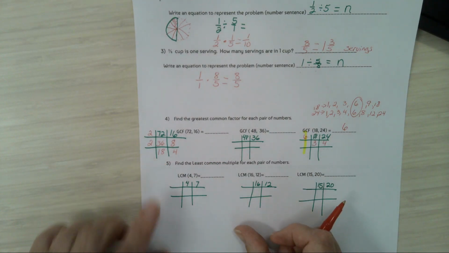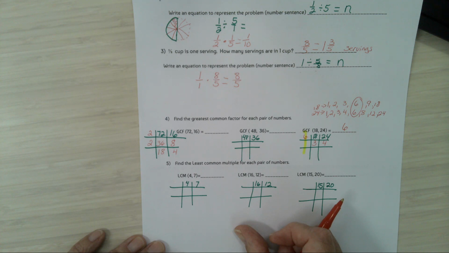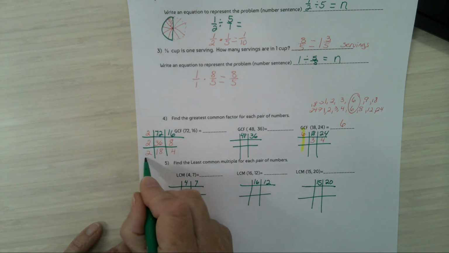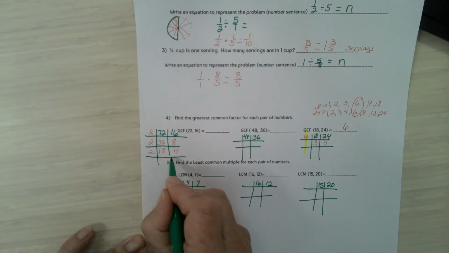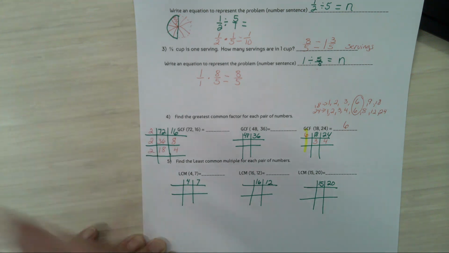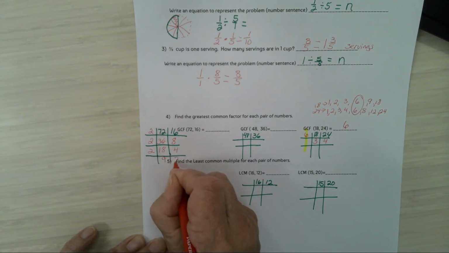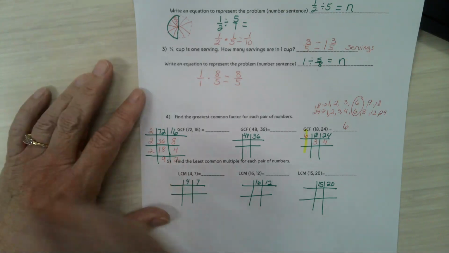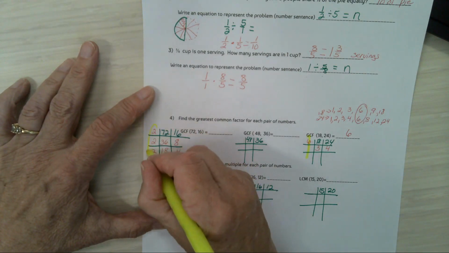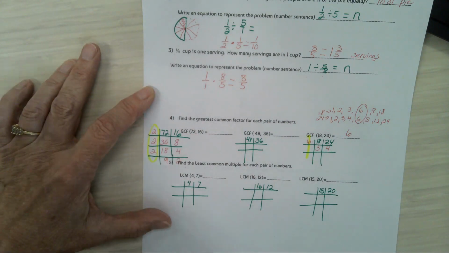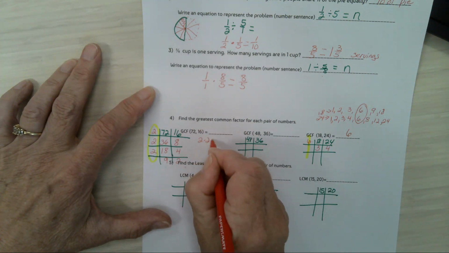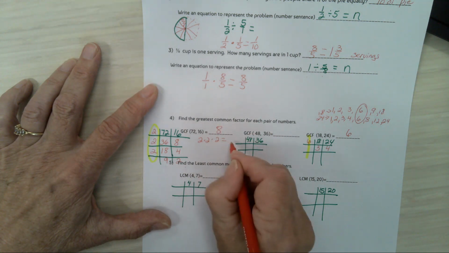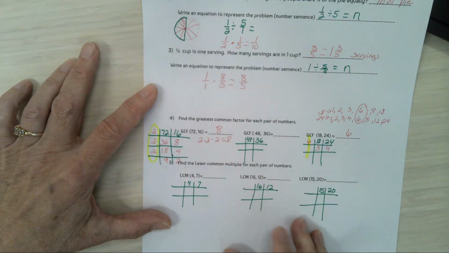Oh, what will divide an 18 and a 4? 2. All right, now you might have guessed a 4 earlier, and then you just wouldn't have quite as many numbers, but that's okay. 2 times 9 is 18, and 2 times 2 is 4. Is there anything that divides a 9 or a 2? No. So your greatest common factor in this one is 2 times 2 times 2. 2 times 2 is 4, and 4 times 2 is 8. Your greatest common factor is 8. Any questions on how we did that?